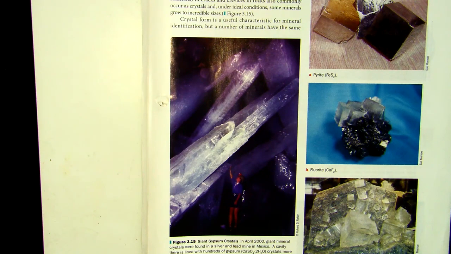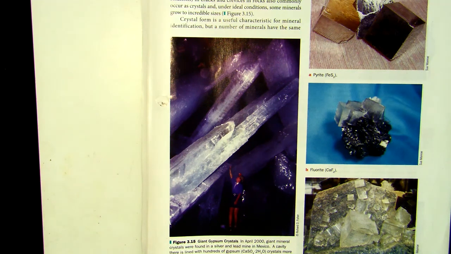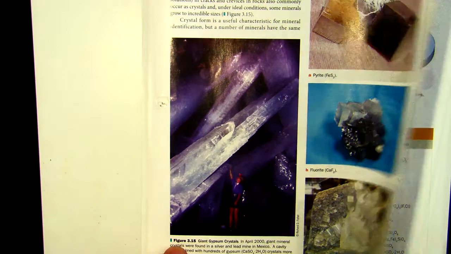Today we're talking about mineral identification. In particular, we're going to be using Chapter 1 from Ocean's book, Insights, a Laboratory Manual for Physical and Historical Geology. The picture you see right here, with a person standing here for scale, was in a silver and lead mine down in Mexico. This was taken in April of 2000. National Geographic did a very nice bit about this if you want to go dig it out. We won't be dealing with anything quite that big in class today.